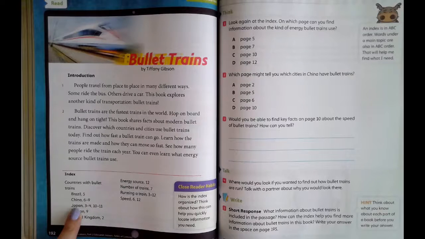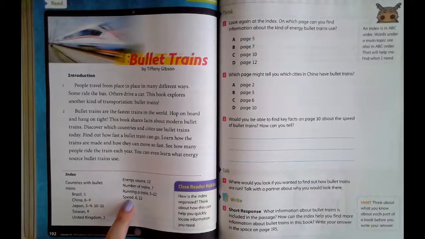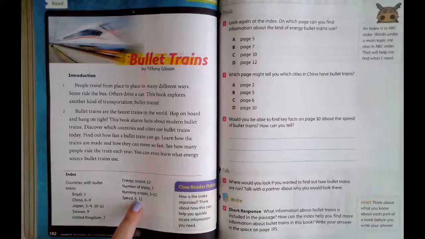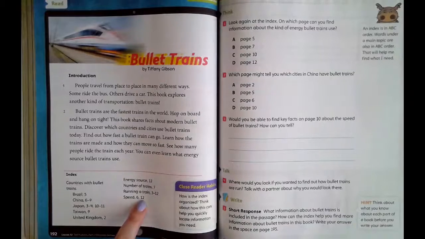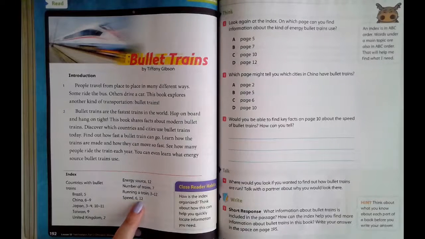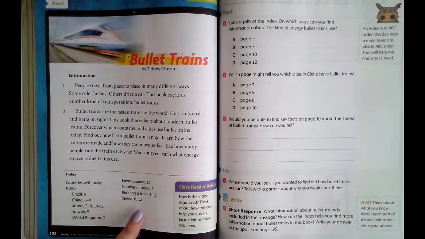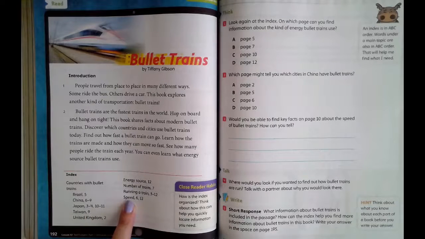I see right here. This is something on page 10, but what's it talking about? Japan. Page 10 is about Japan, and I see over here there's speed. And speed is on 6 and 12. So we just found 2 ways to prove that you could not find answers about speed of bullet trains on page 10. Because 1, we know on page 10 it'll be about Japan, and we know if we're looking at speed that would only be on pages 6 and 12. So that's how we were able to tell.